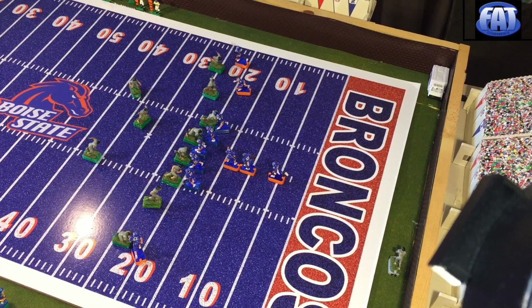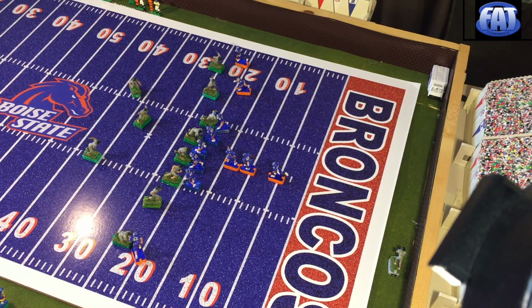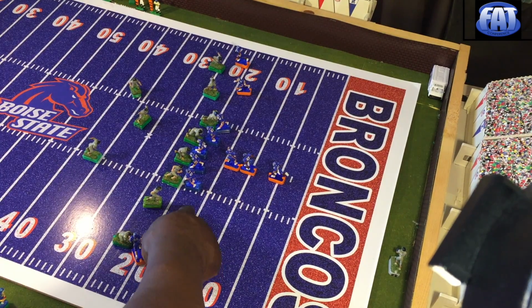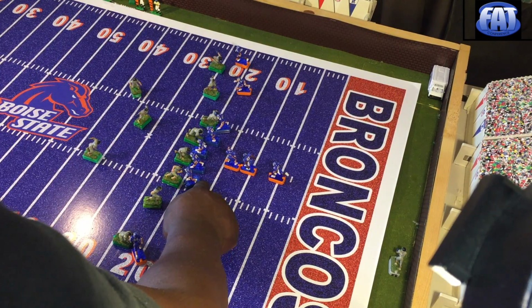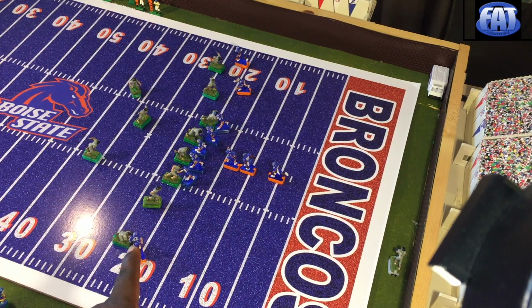Now I'm going to do the same thing to set up my blocking scheme as well. So in this case, we're going to have our quarterback do a handoff. Now typically you never tell the defense what play you're running, but just for the sake of shooting this video, I need to be able to tell you guys what's happening. So in this case, I'm going to have my tackle bounce out and pick up this outside linebacker. So I'm going to turn my tackle here. So I'm angling my tackle. I just angled him.